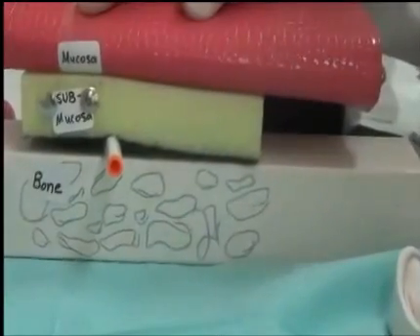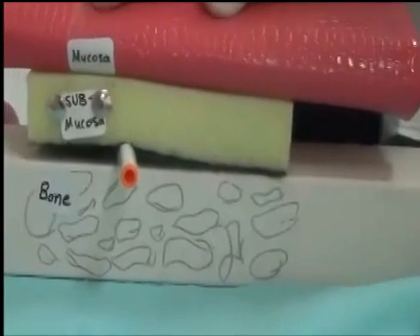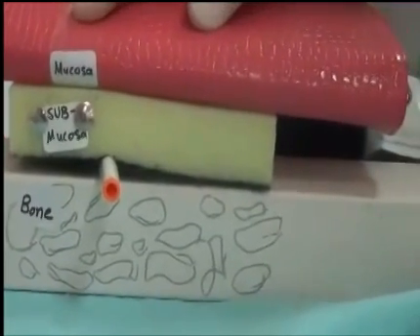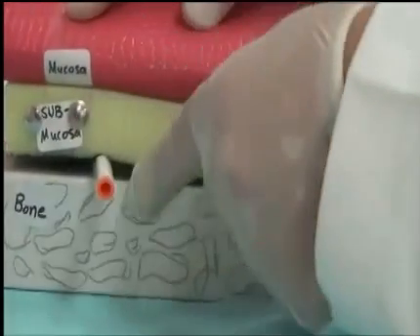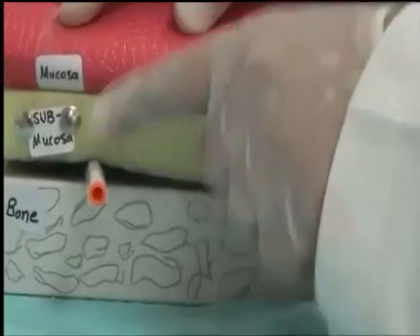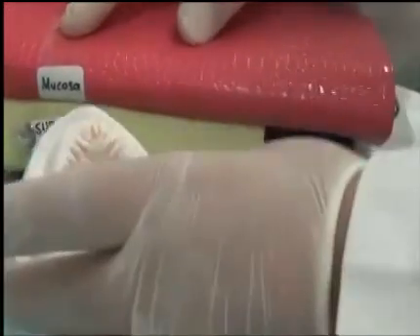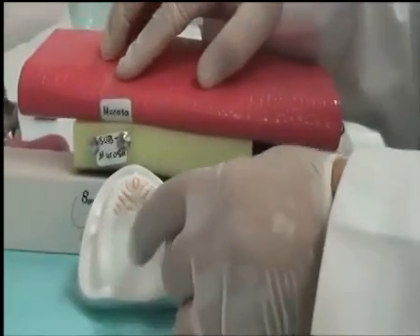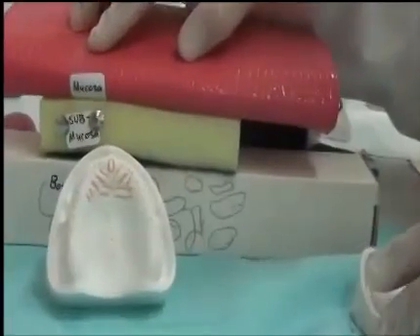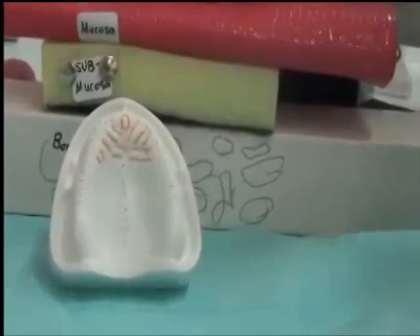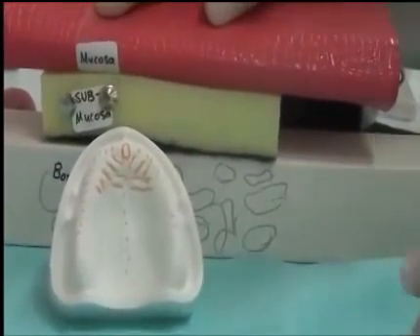The third reason sometimes when we need to relieve an area is the presence of bone spicules. These sharp bone spicules can be present in the form of the mid-palatine raphe. Underneath it we have the bone where the suture had closed and that bone is projecting.